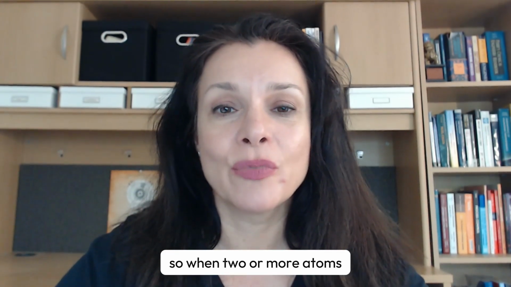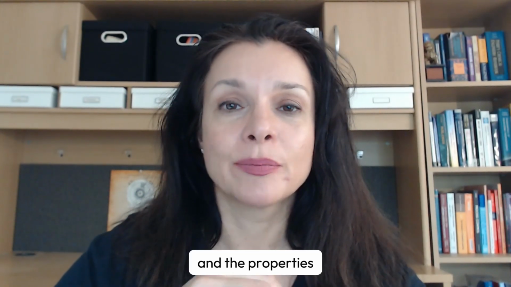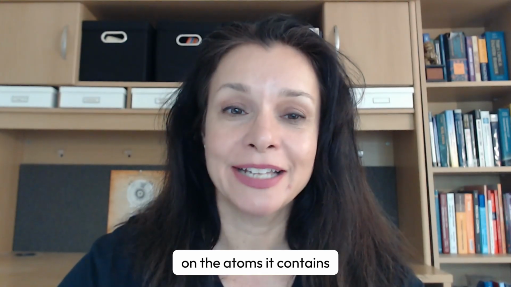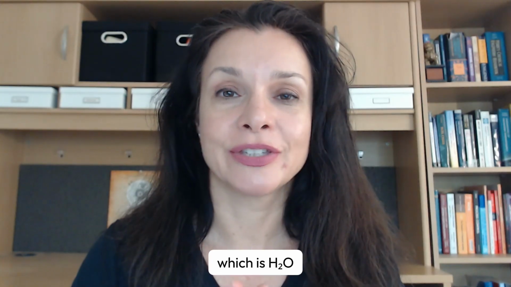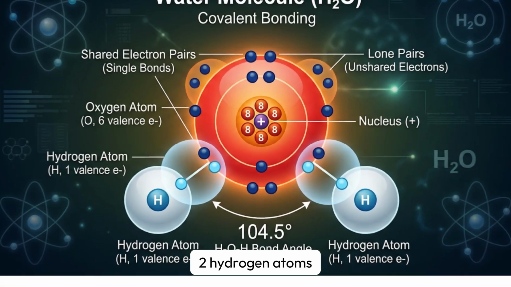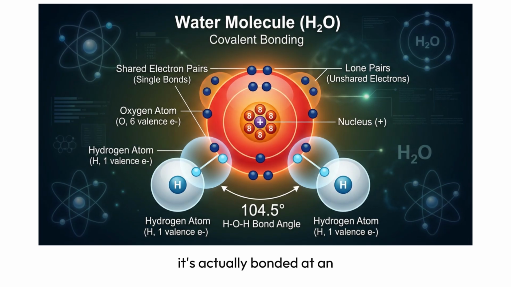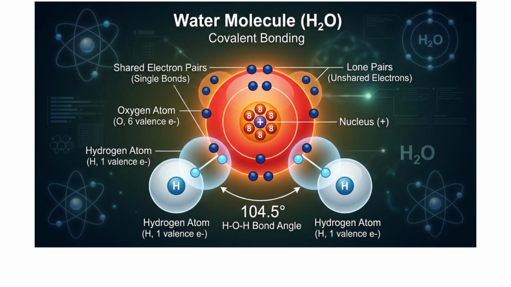So when 2 or more atoms bond together, they form a molecule. And the properties of a molecule depend not just on the atoms it contains, but also on how they're arranged and how they're bonded together. So water, which is H2O, 2 hydrogen atoms bonded to 1 oxygen atom, is bonded at an angle of 104.5 degrees.